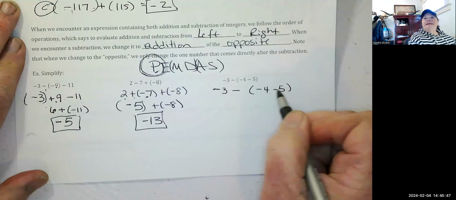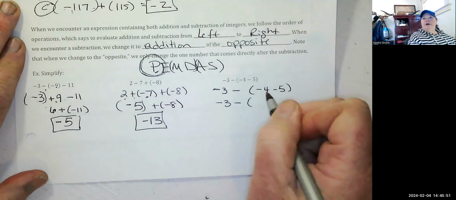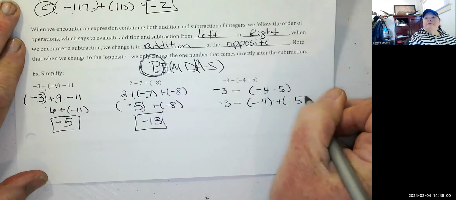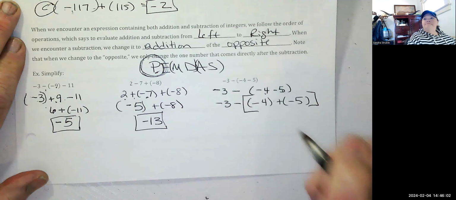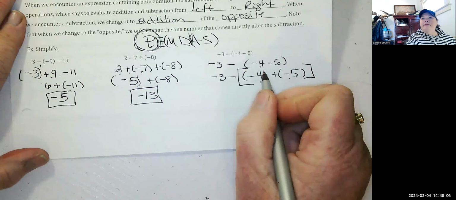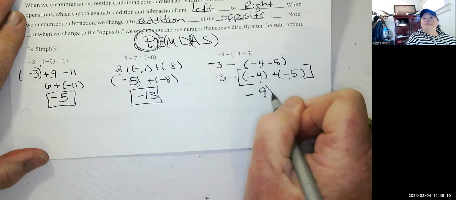So I'm going to go -3 minus, all right, the signs are the same. I could rewrite this though to -4 plus -5 inside that parenthesis. The signs are the same, so we add them and keep the sign. 4 plus 5 is 9, and they're both negative, so there you go.